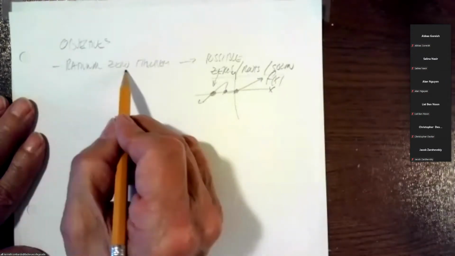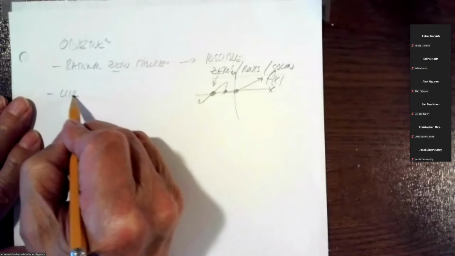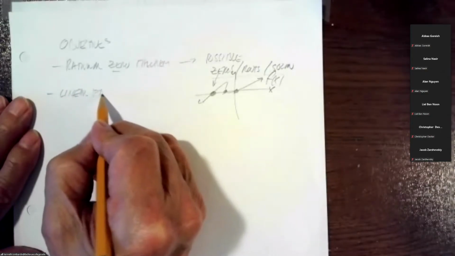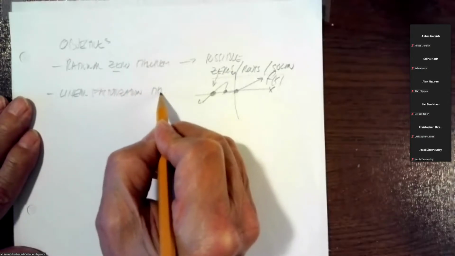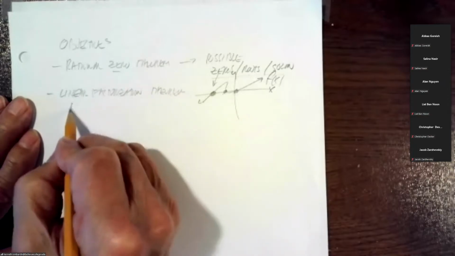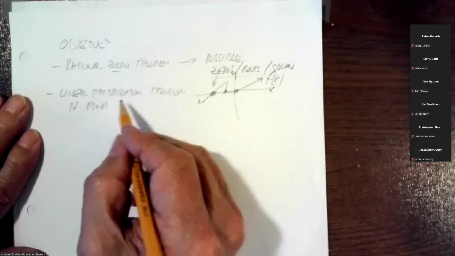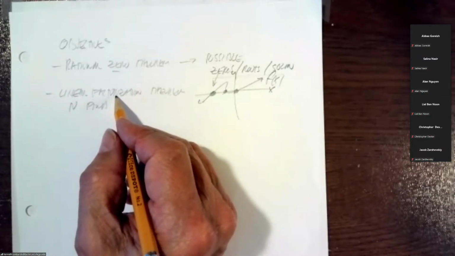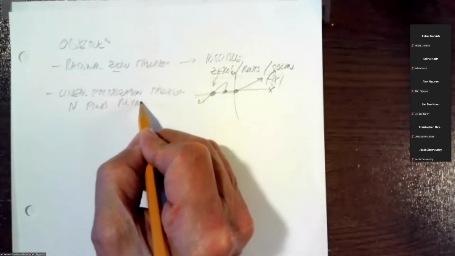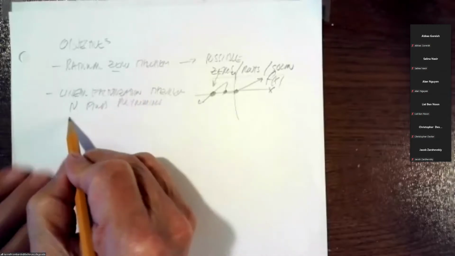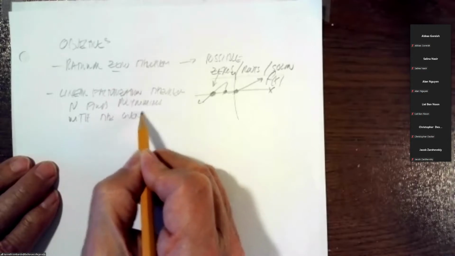So we want to be able to find the zeros. We want to see if we can use the linear factorization theorem to find polynomials with the given zeros.